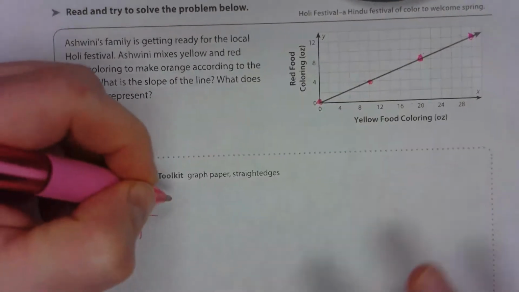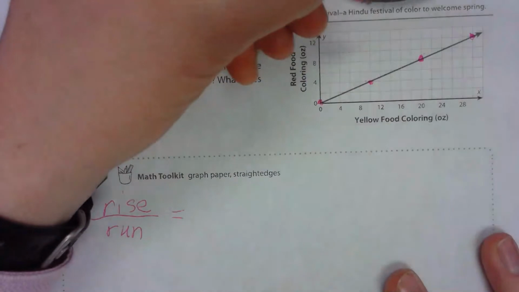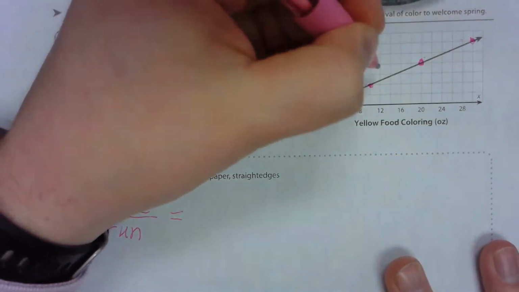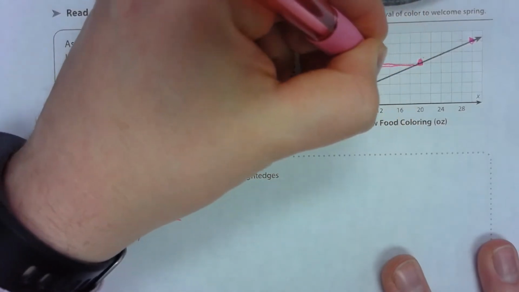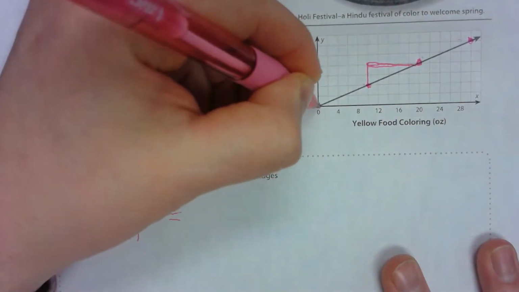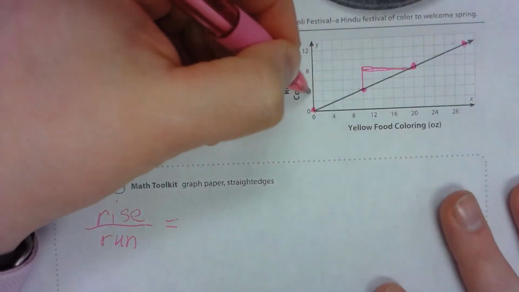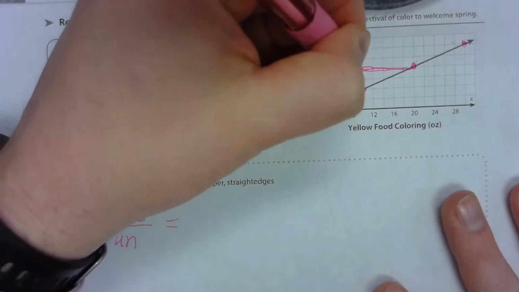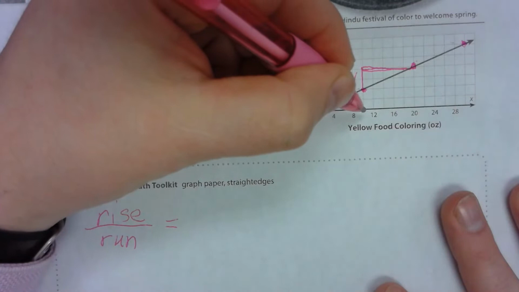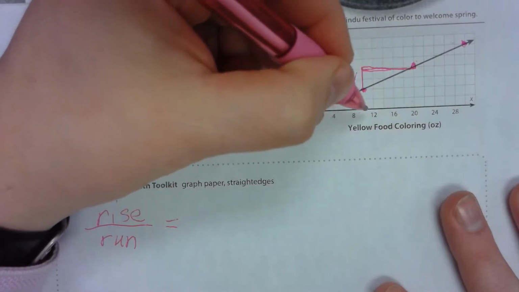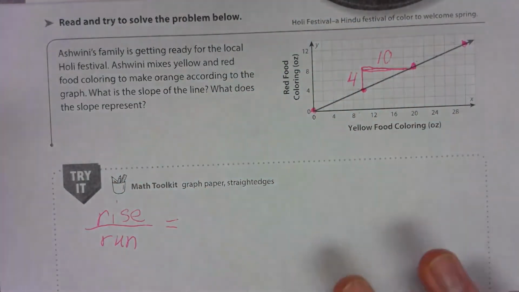So let's see what this is. What 2 points do you want to use? Let's use these for the heck of it. I probably would have used this one and this one, but let's use these for the heck of it. It looks like we're going from 4 to 8. That looks like a vertical change of 4. And it looks like we're going over from 10 to 20. So it looks like this is going to be a change of 10.